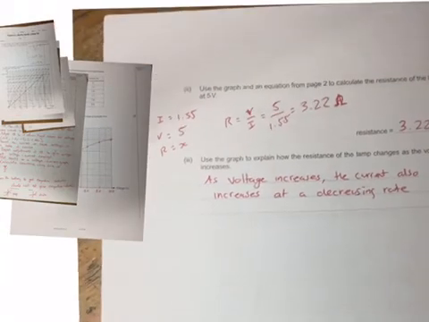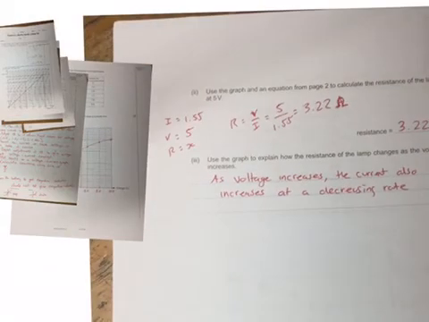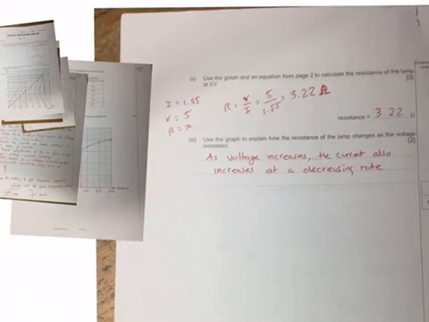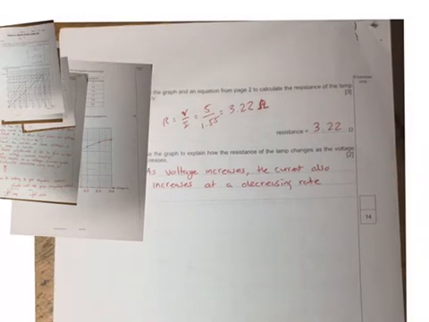So there's my equation. I've written what I know. This is how I love to see it laid out like that. An examiner is going to love to see that laid out like that. And then it's literally voltage over current, which is 5 over 1.55, giving me 3.22 ohms. 3 marks for that. You can't just leave that there.